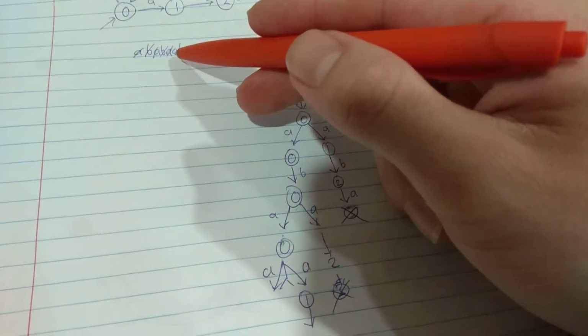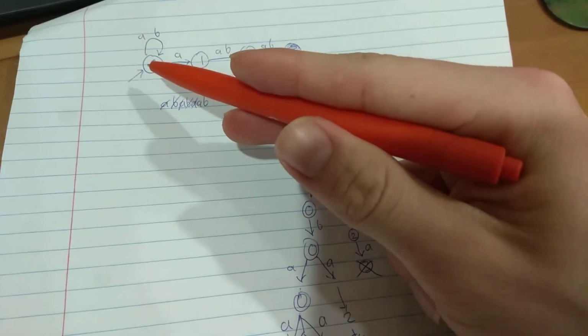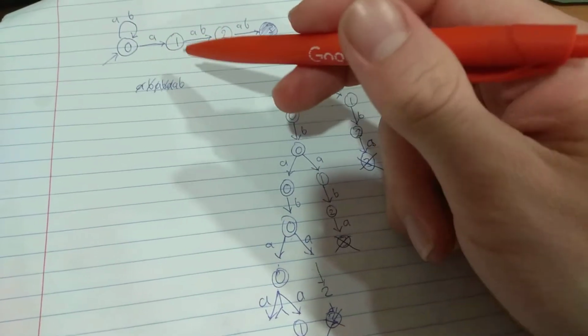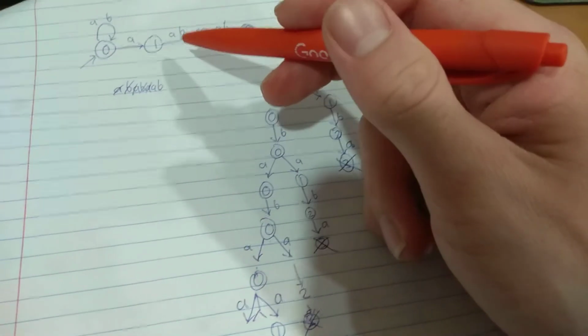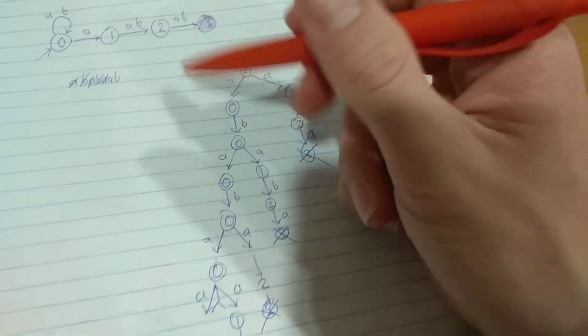We process, so we get to state 1 now. We've processed this A. We go either to state 1 or back to 0. If we go to state 1, then we go A, B.